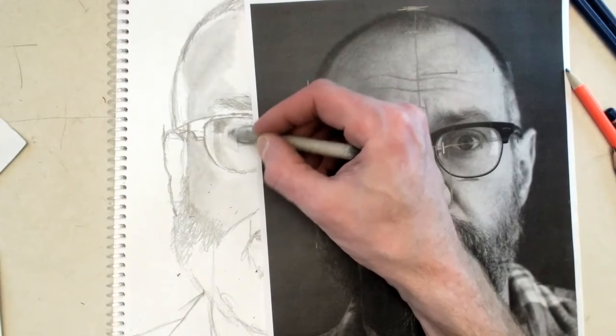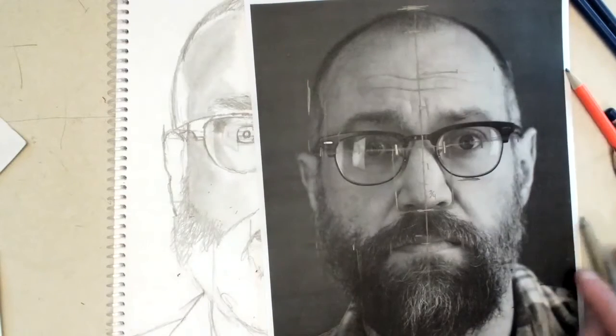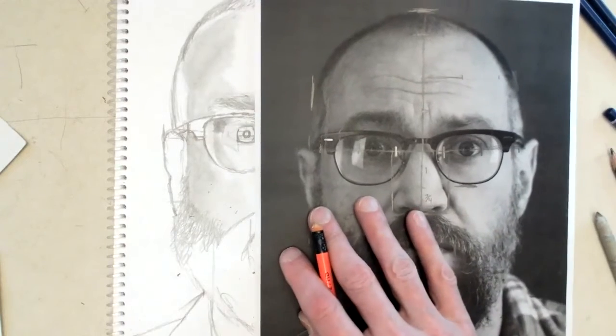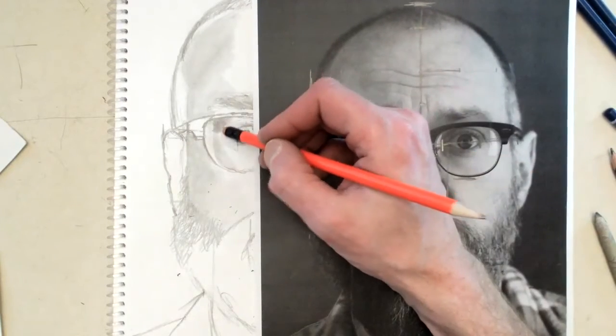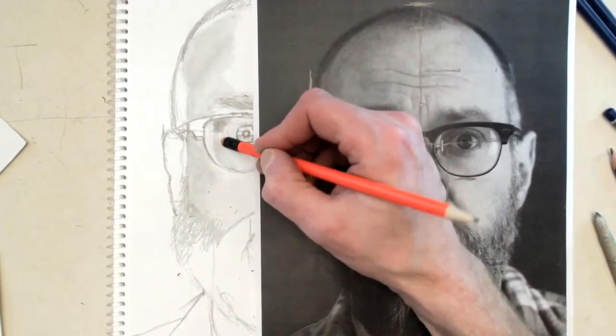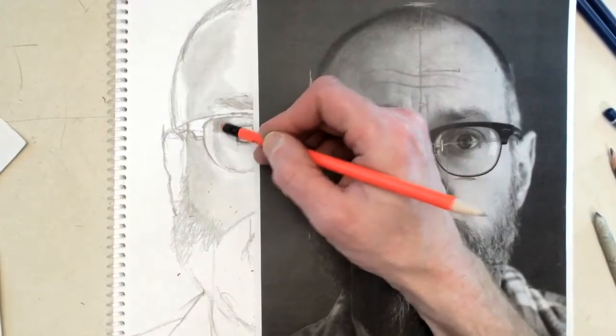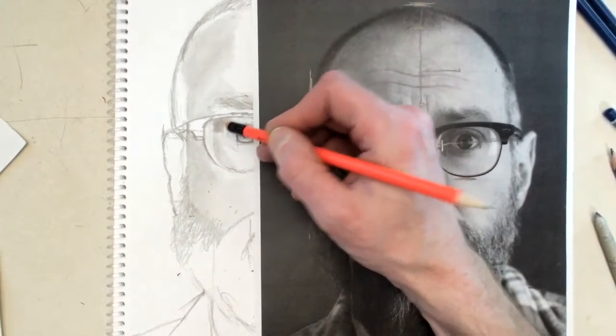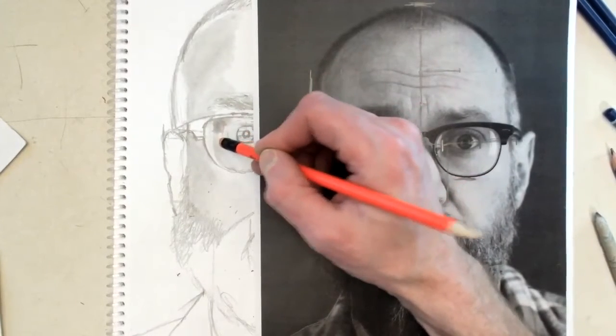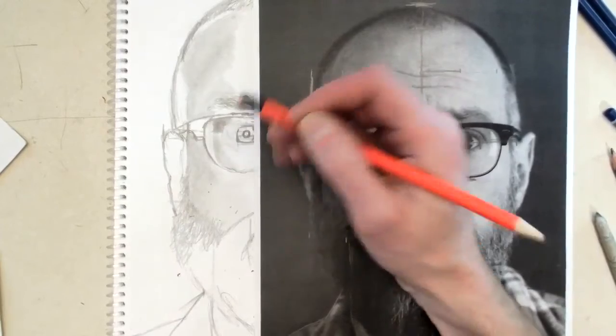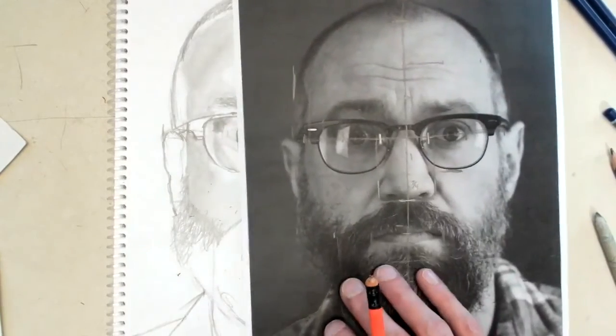And again, if I end up getting this too dark, I could just take my eraser and use the same technique, where I don't necessarily swipe because that'll take up too much, but just kind of stipple my eraser over that little part of my eye.